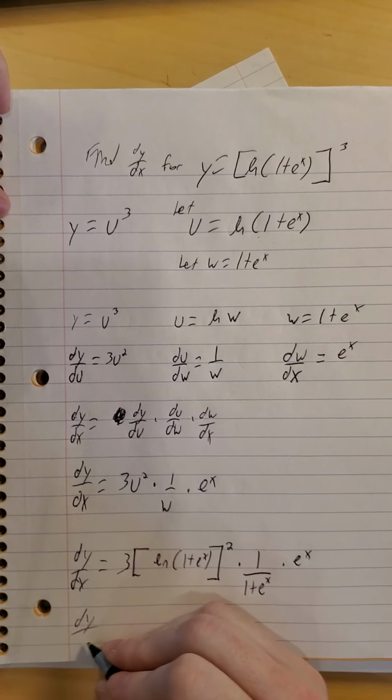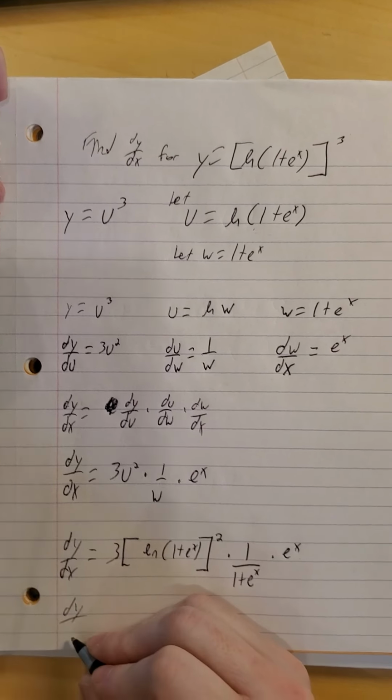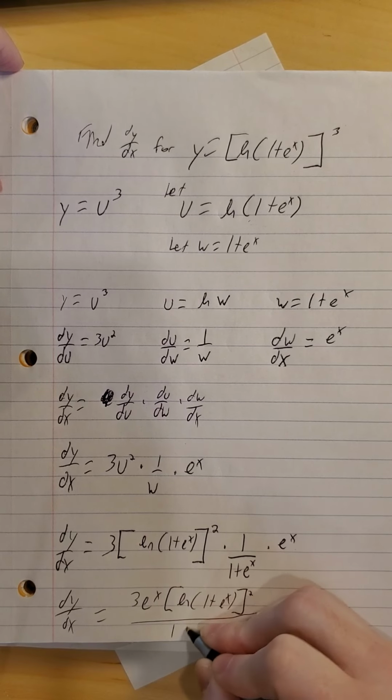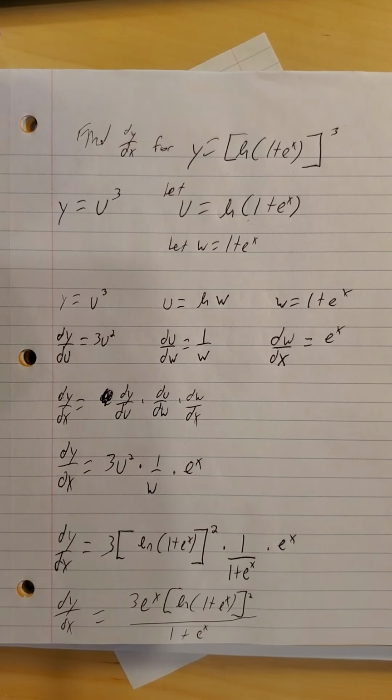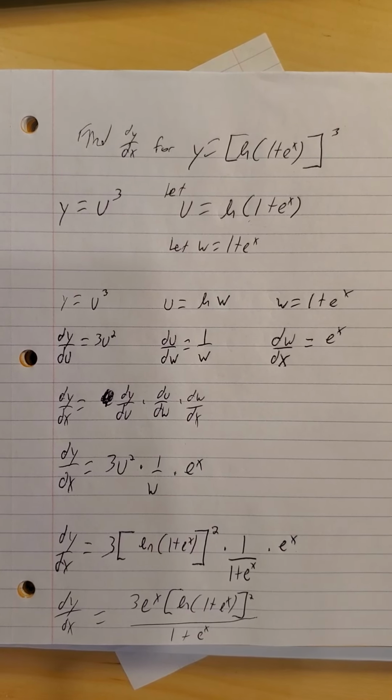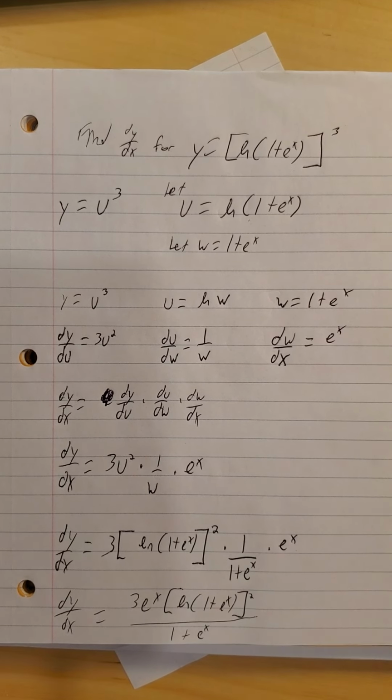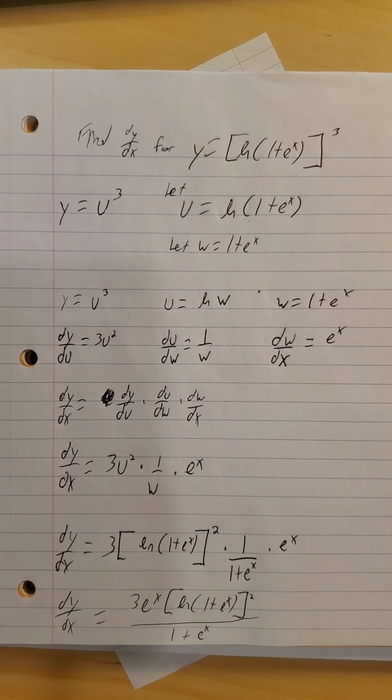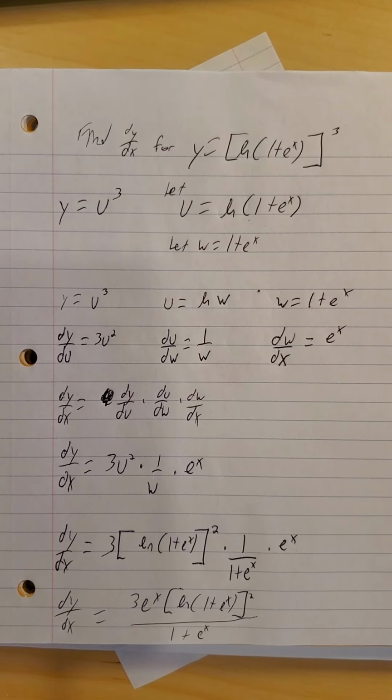So dy dx would be 3e to the x by natural log of 1 plus e to the x, quantity squared, over 1 plus e to the x. And that's as far as we need to take that one. So we might end up doing a couple subs in one problem.